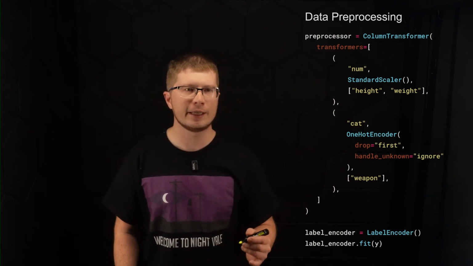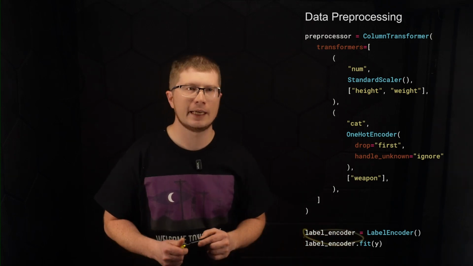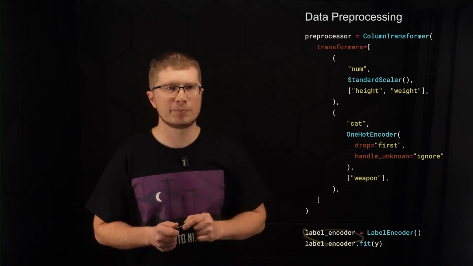We can do the same data preprocessing as we did for t-SNE, with the only addition that we also train the label encoder. And we make this label encoder part of the pipeline. So let's take a look. This is the pipeline. We have a preprocessing step.